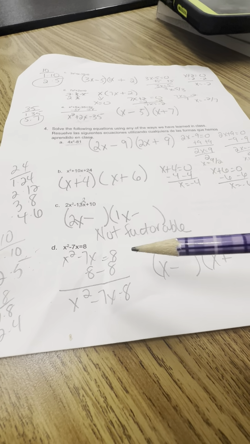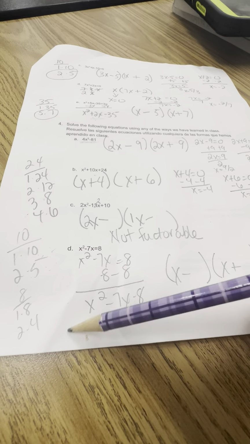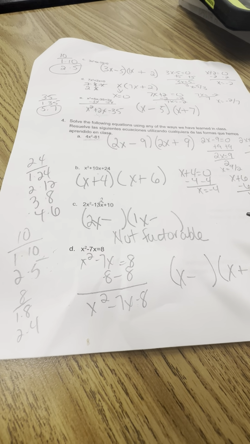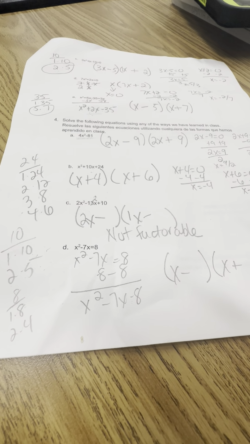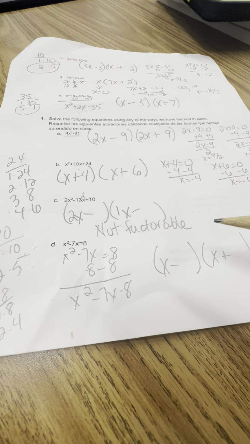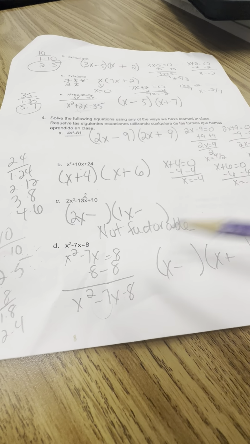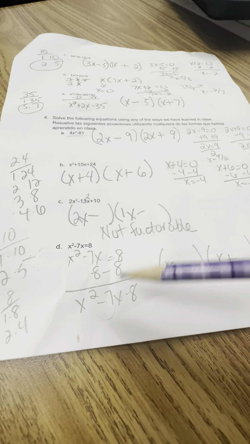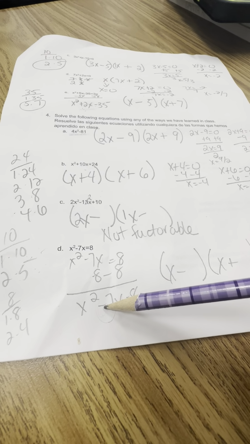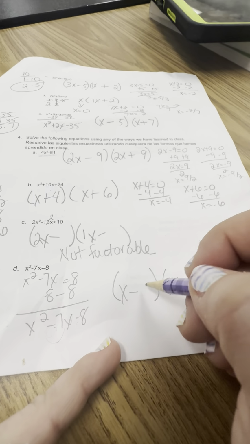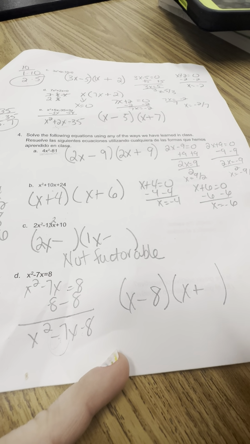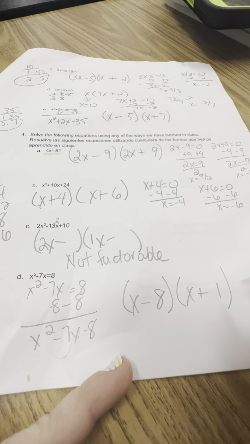Now I need to figure out which of my numbers, when I subtract them, will give me a 7. 8 minus 1 is 7. So now I need to figure out how I will get a negative 7. The symbol right here always goes with the larger value. So my negative goes with the 8. My positive goes with the 1.